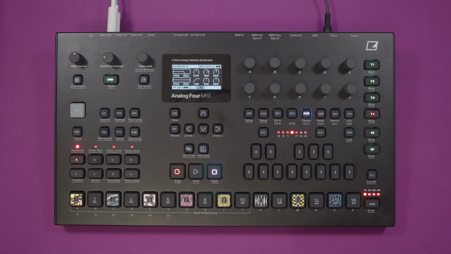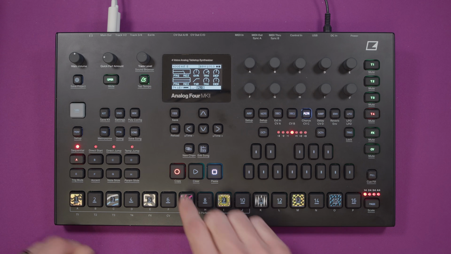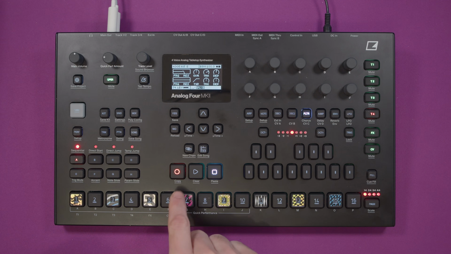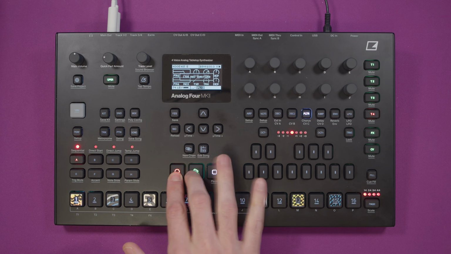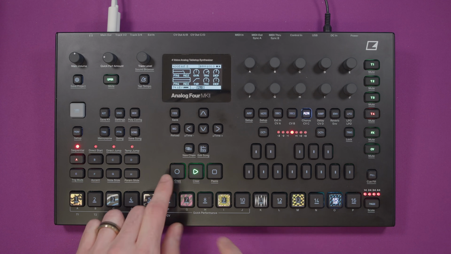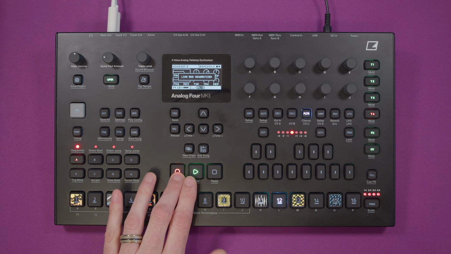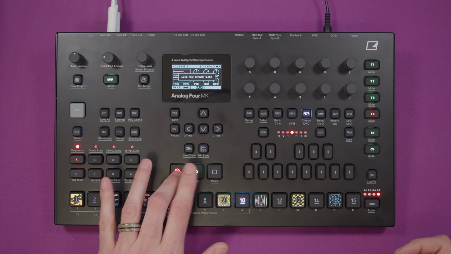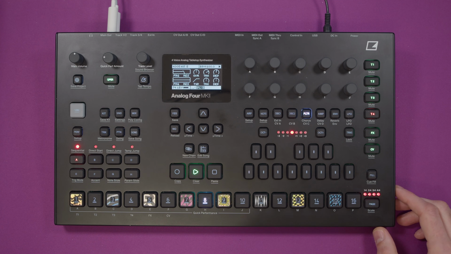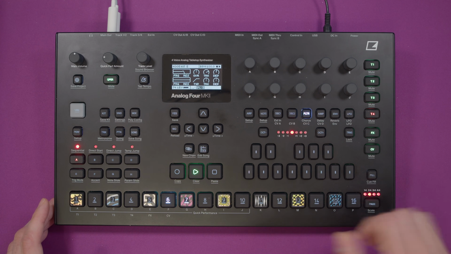All right, and then also live record mode. We haven't really talked about that either, but live record mode, you just hold the record button and hit play, and then you'll see it shows quantized or unquantized. So we can choose to do either one. I'll choose quantized, and then we'll record something in on this 4th track here.